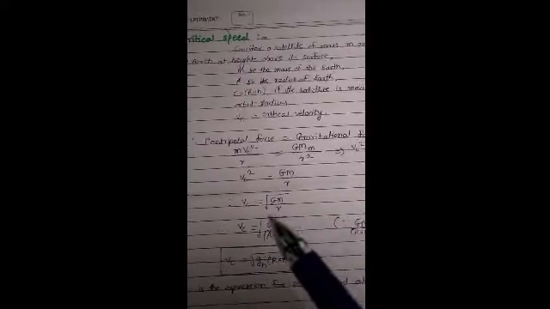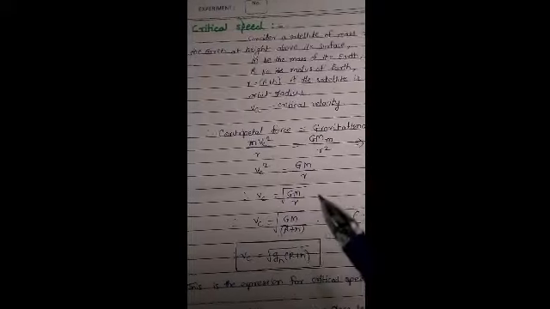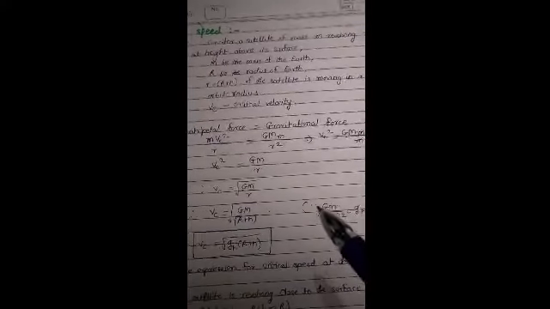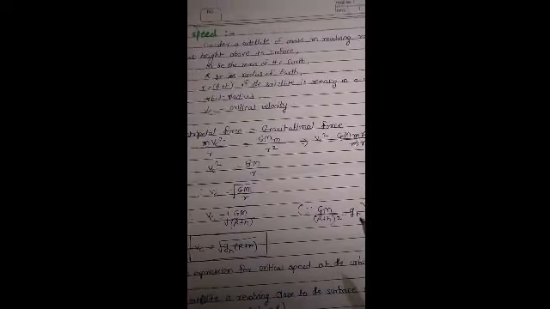Since r is R plus h, we put this value instead of small r, then Vc is equal to square root of GM upon R plus h. And GM upon (R plus h) square is nothing but g_h, so GM is equal to g_h (R plus h) square.